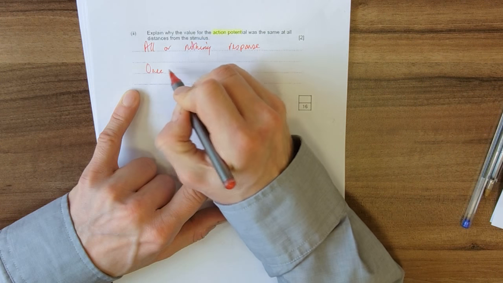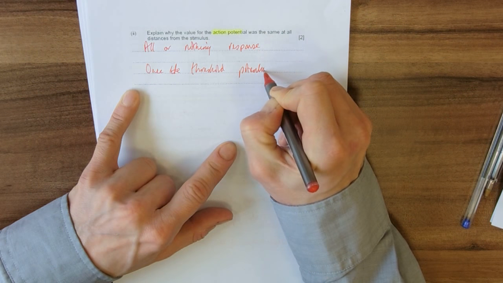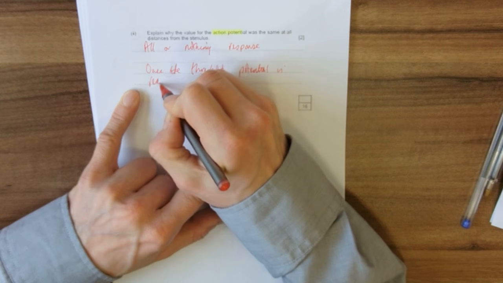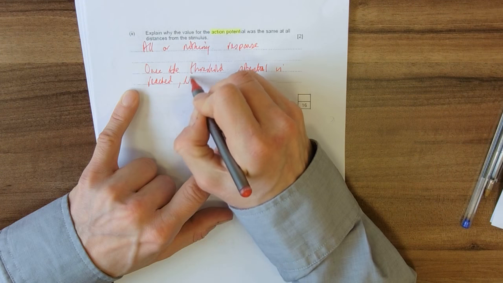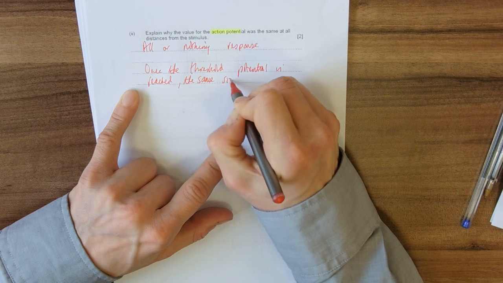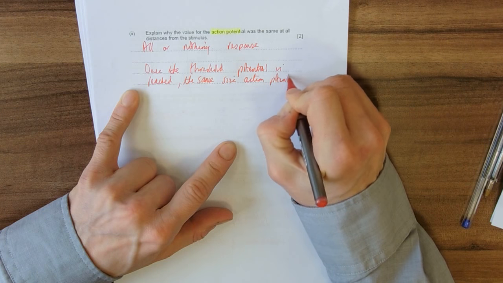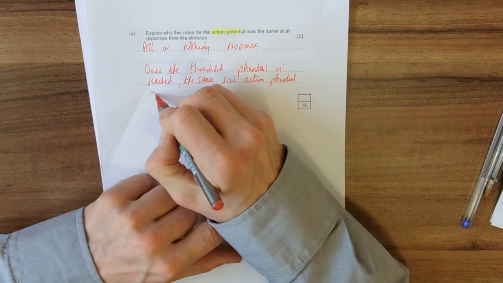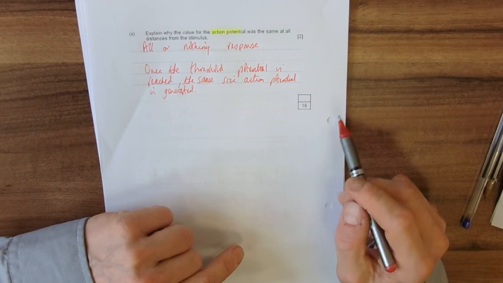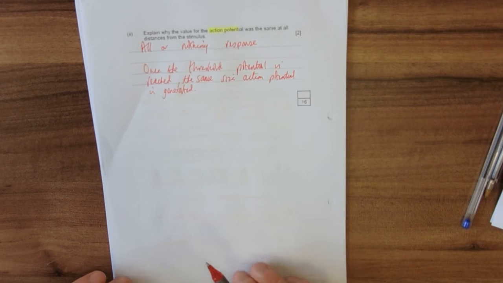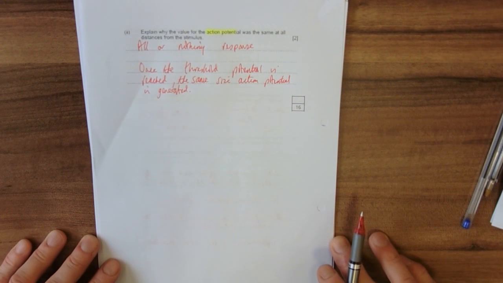So once the threshold potential is reached, the same size action potential is generated. I'm just describing that all or nothing response. So if you got 16 out of that, 16, you're a brilliant biologist. If you got 10, then that's probably alright as well.